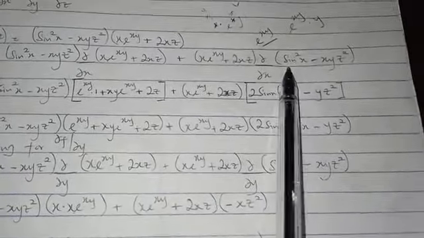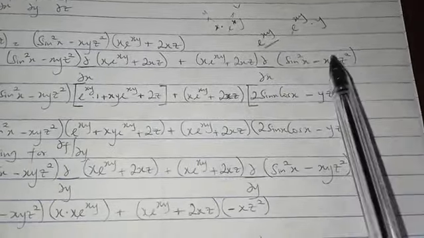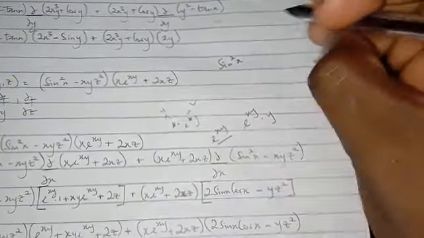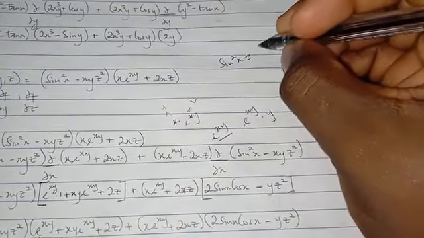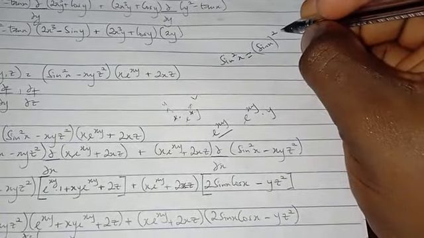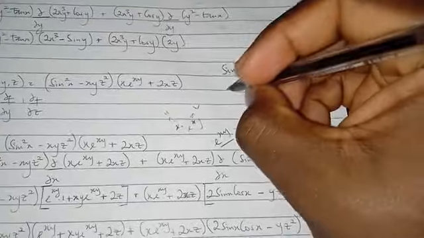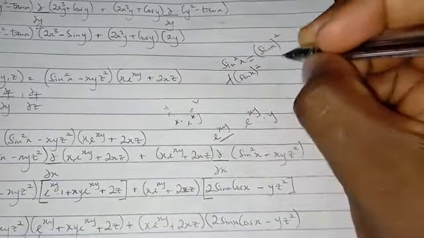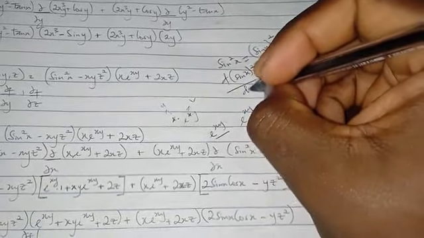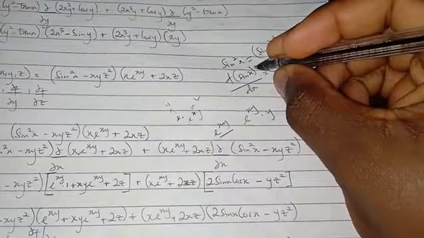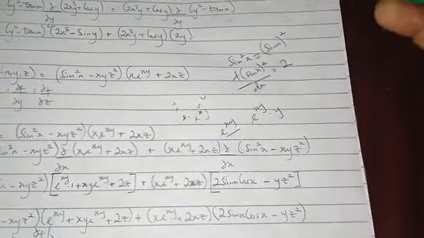with respect to x, you have sine squared x minus xyz squared. Alright, so sine squared x is equal to sine x squared. So now d of sine x squared over dx is equal to 2. Recall function of a function, the chain rule.